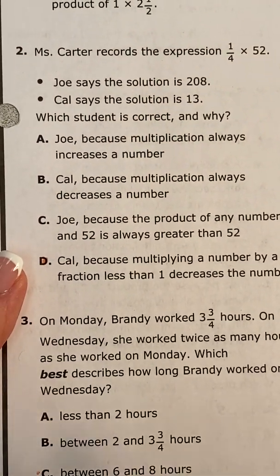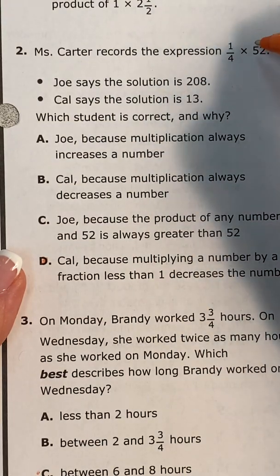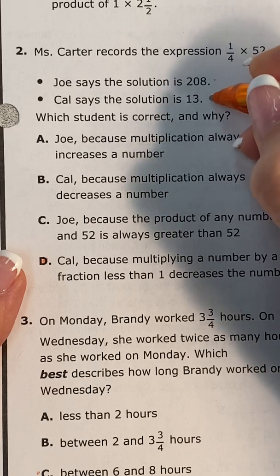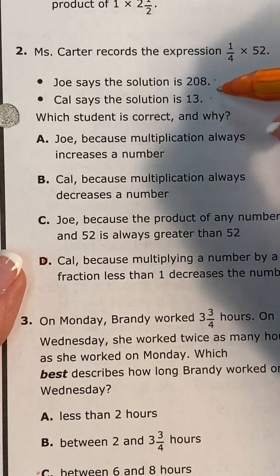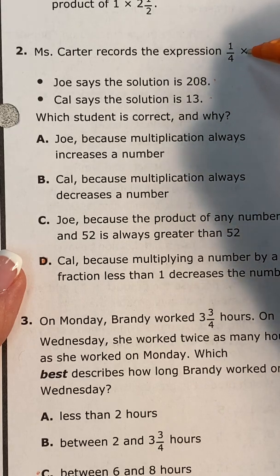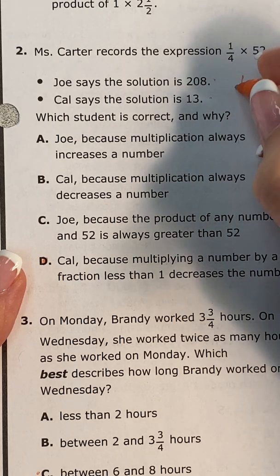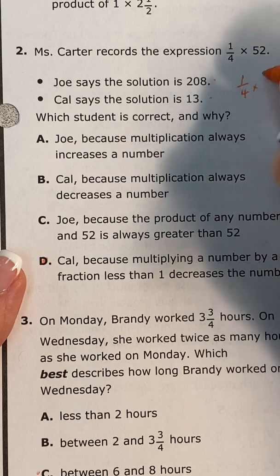Miss Carter records the expression 1/4 times 52. Joe says solution is this. Cal says it is this. Why? Well, if you wanted to use estimation, you know you're only finding part of 52, right? So if you're only finding part of 52, you know that your answer is going to be less than 52. In my opinion, I'd probably go ahead and work it out.